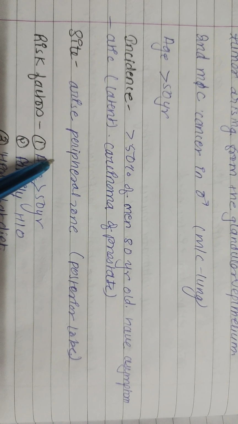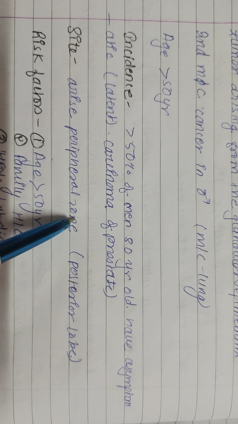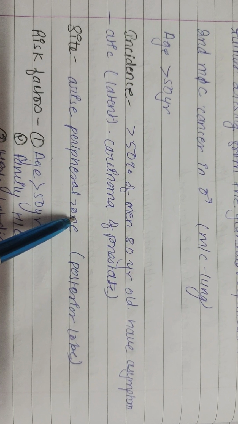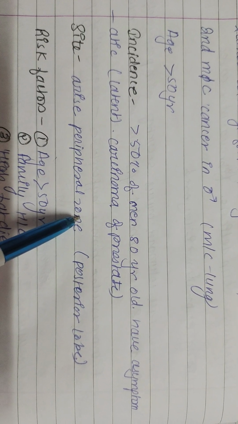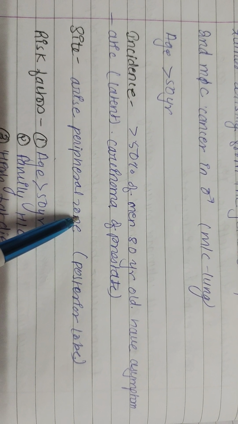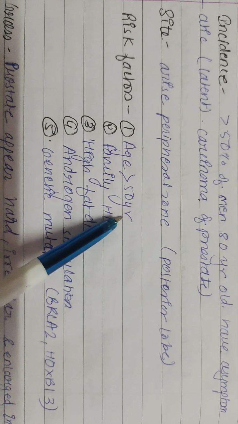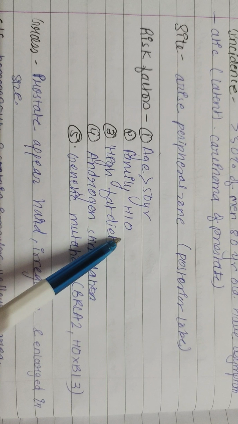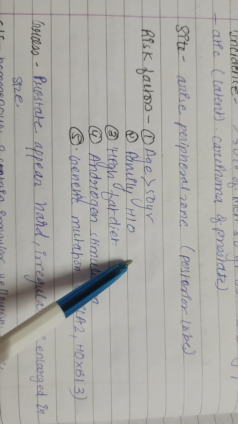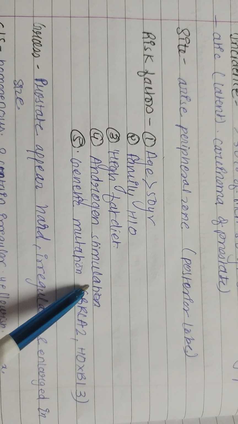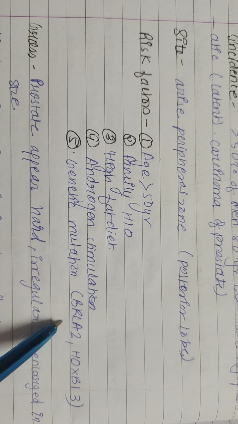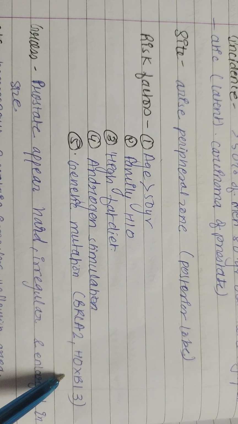Its site is the peripheral zone and it is mostly asymptomatic because it arises from the peripheral zone, so it takes time to reach the urethra and obstruct it and reveal the symptoms. Now the risk factors are age more than 50 years, family history of prostate carcinoma, high fat diet, androgen stimulation and genetic mutation of BRCA2 and HOXB13.